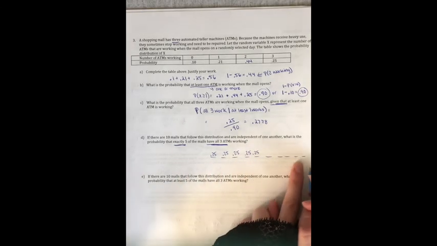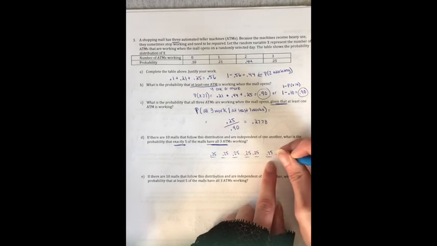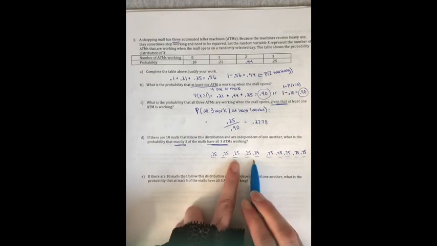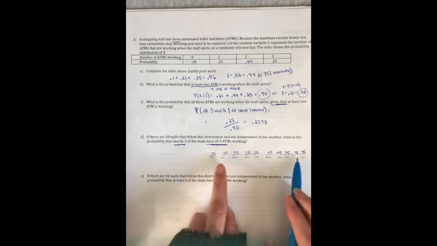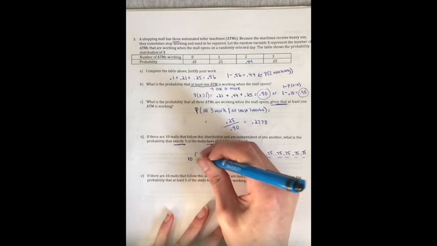So that means that these ones don't have 3 working, which is everything else. It could be 2, it could be 1, I don't care. Anything but 3 working. But it doesn't have to be the first 5 malls. It could be the last 5. It could be that it's the first one and the last 4. There's like a ton of different ways to make that happen. So we need to calculate how many different ways we can make that happen.